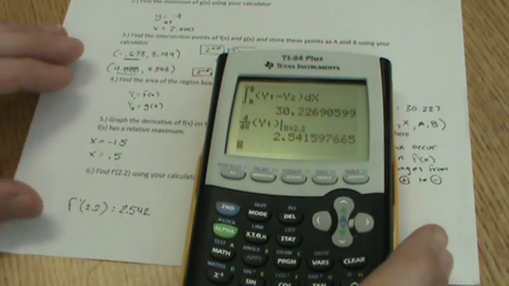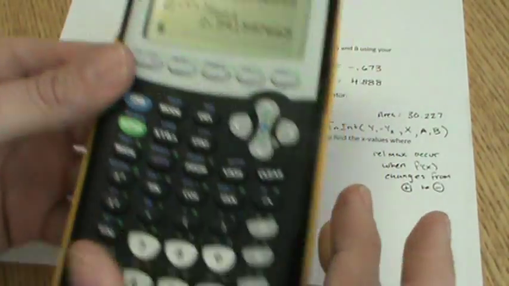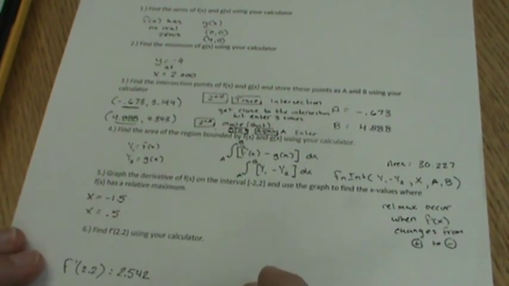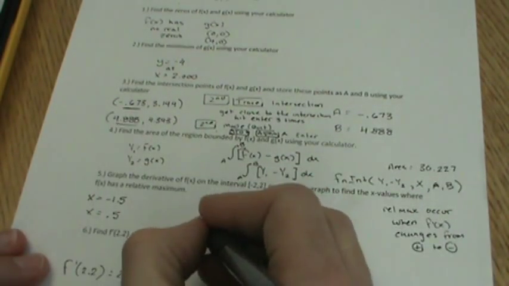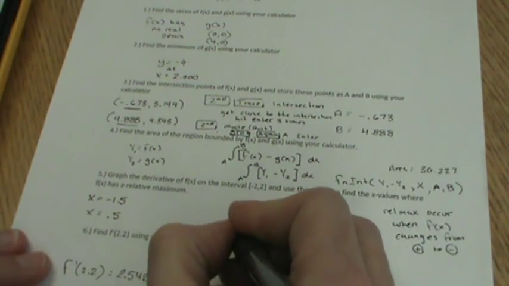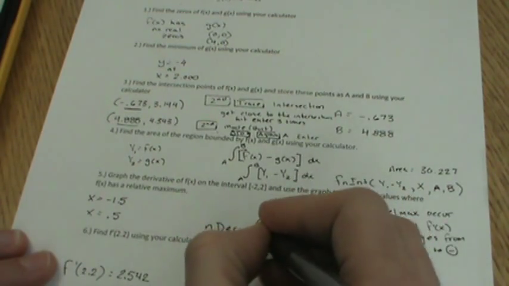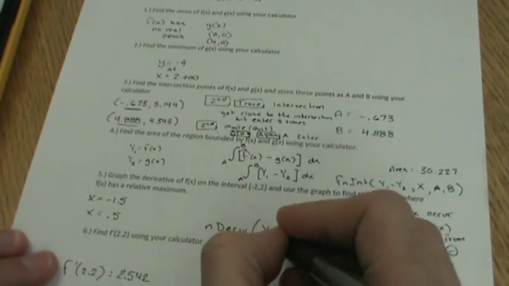Okay, so for those of you who do not have the updated software, it's a little bit different. What you're going to have is nderiv pop up, and what you'll put is the equation, y1.